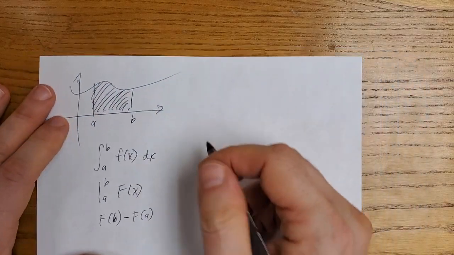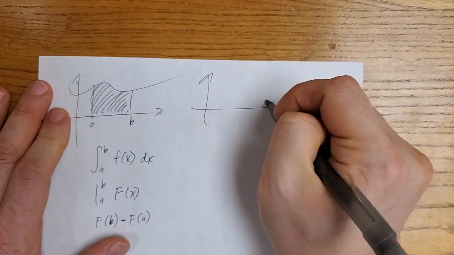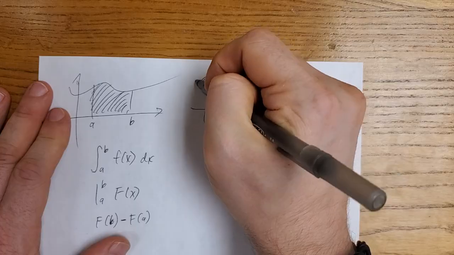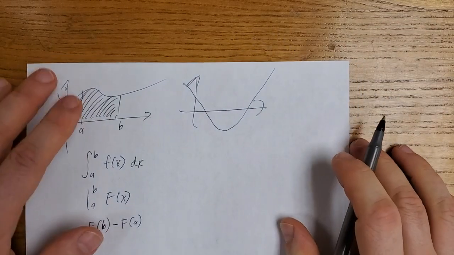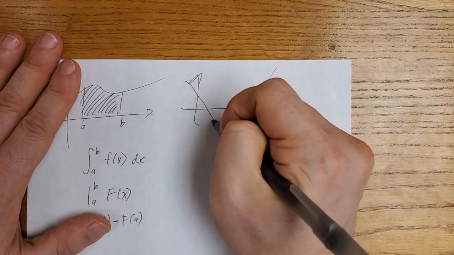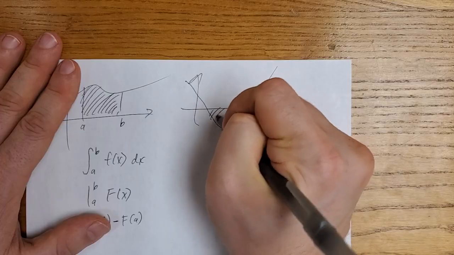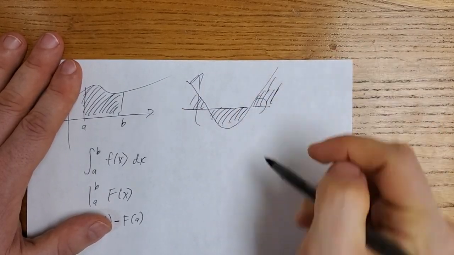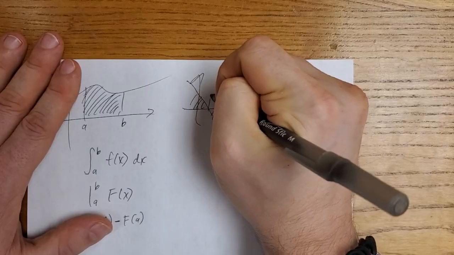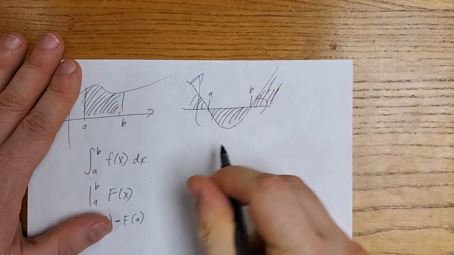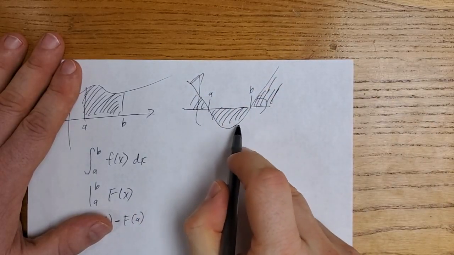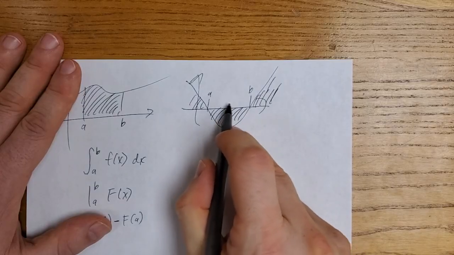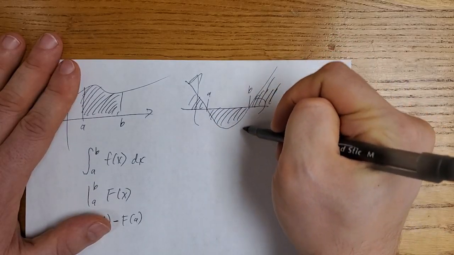And also remember, if you have a function and it crosses the x-axis, right? Because these are negative values down here, that actually counts as negative area, right? If our bounds were a here and b here, and we were to calculate the area of that, it would be completely negative because it's all below.